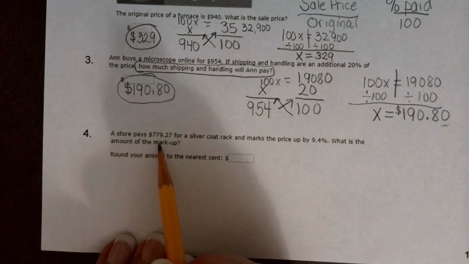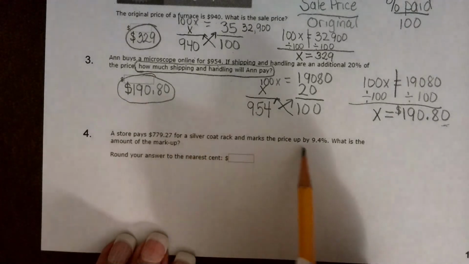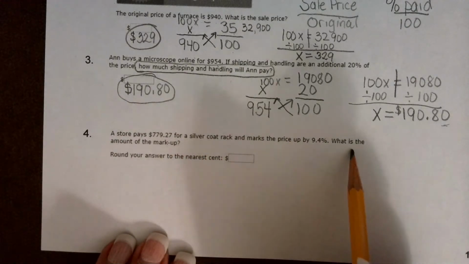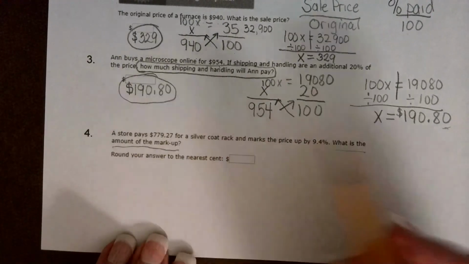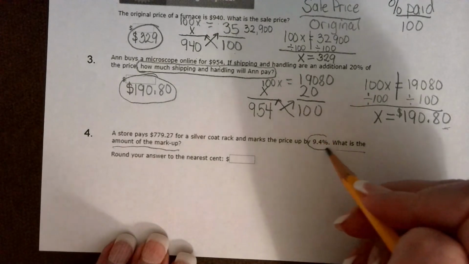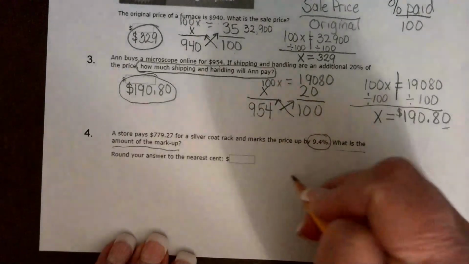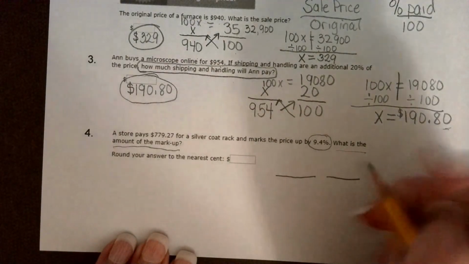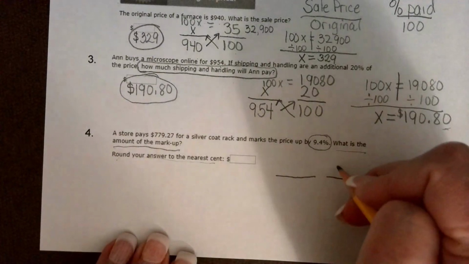So a store pays $779.27 for a silver coat rack and marks the price up by 9.4%. What is the amount of markup? So we only want the amount of markup. So we only need that 9.4%. We don't want to know how much the total cost with the markup is going to be. We just want the markup. And then it says that we're going to end up rounding our answer to the nearest cent.